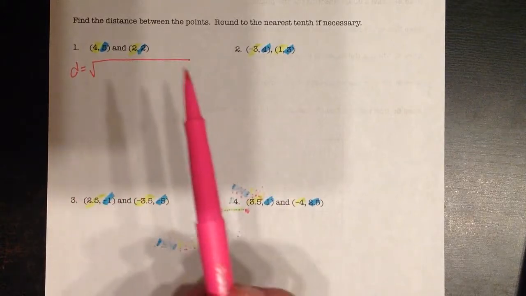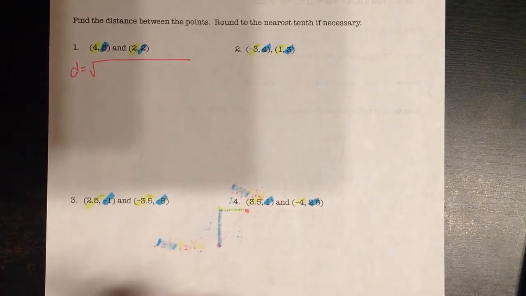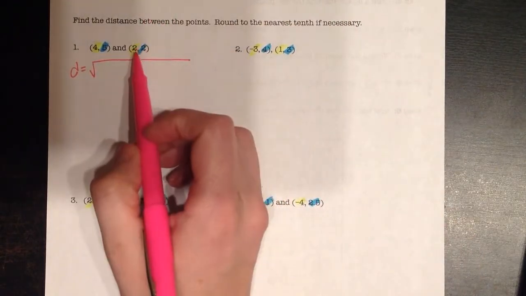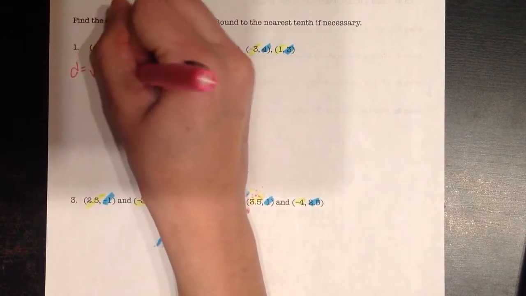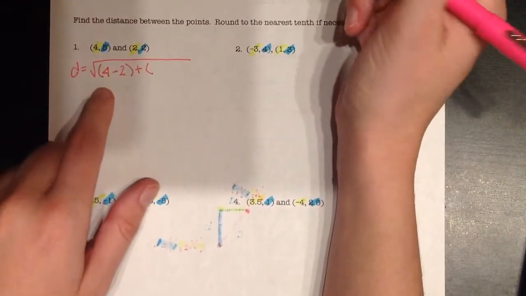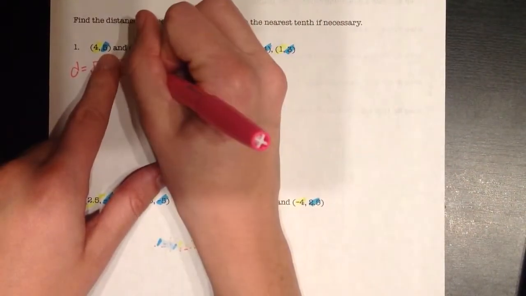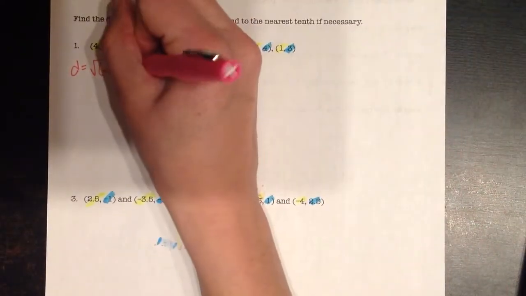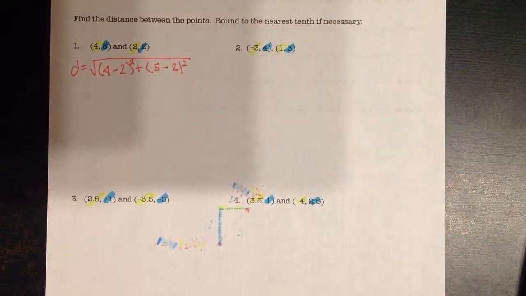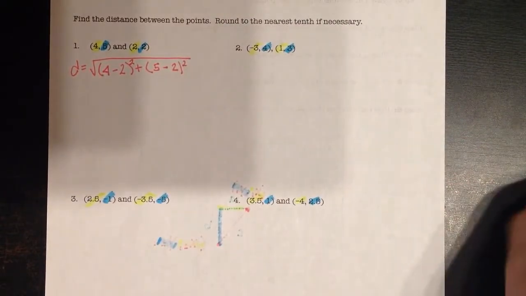Technically, it does not matter which x value I start with, okay? All that matters is you keep it consistent, all right? So, let's say I start with this first one here, 4 minus 2 plus, I then start the same way, 5 minus 2. So we're going to have to square those, and now let's go ahead and evaluate here.